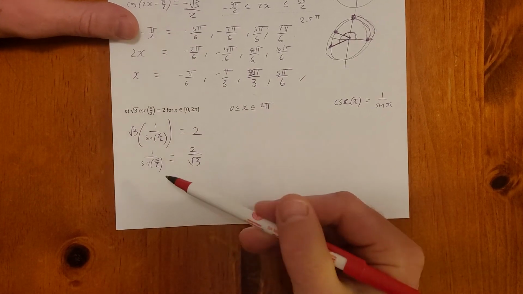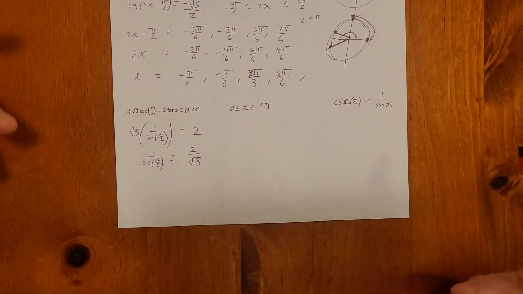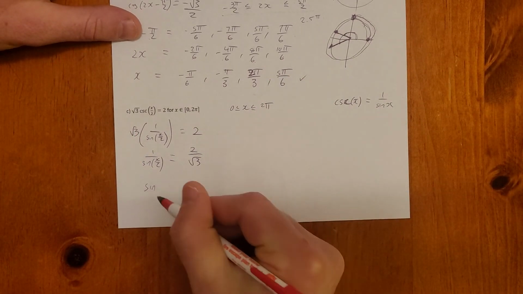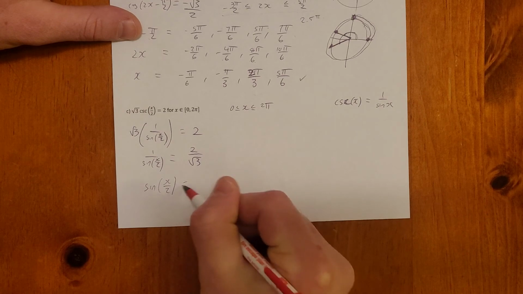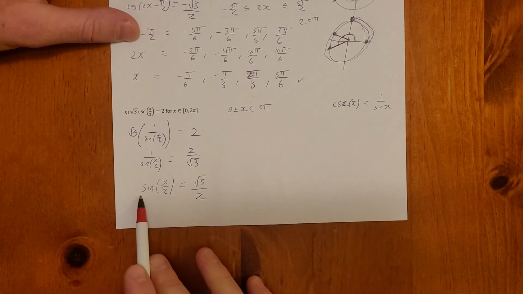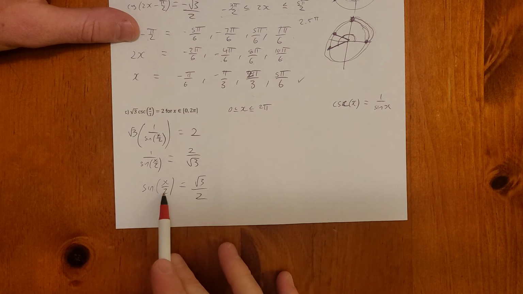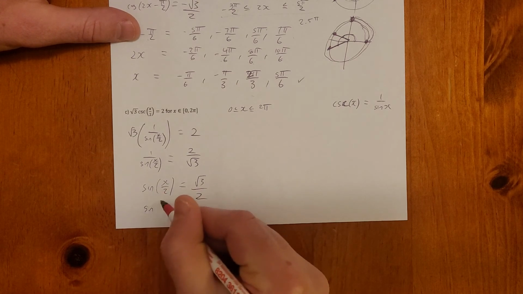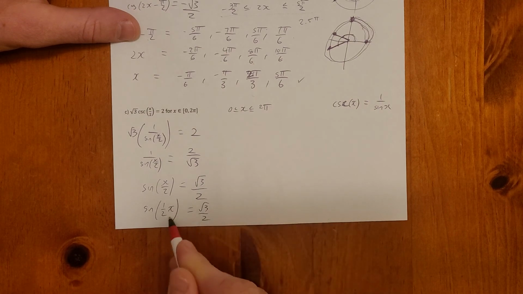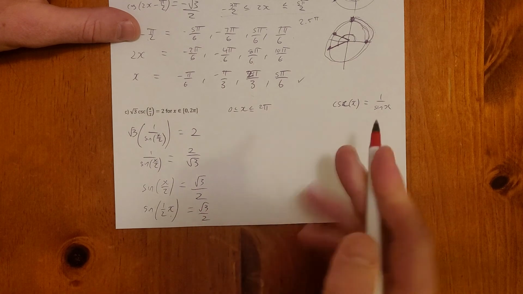And then we can perform the reciprocal to both sides. We can flip both sides of the fraction. And then what we've got is a lovely sine of x on 2 equals root 3 on 2, and we're away for the hills. Okay, this is very easy for us to solve. Now x on 2 here, I'm just going to make one more step for you guys, is half of x. And so then we're going to multiply this interval by half.